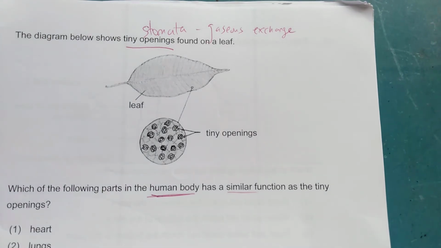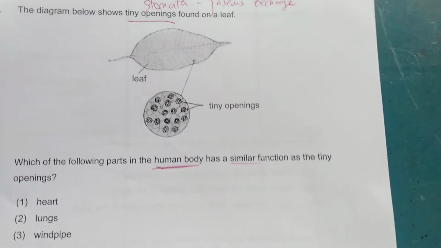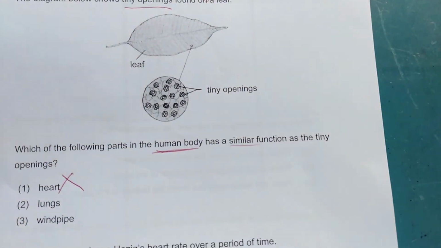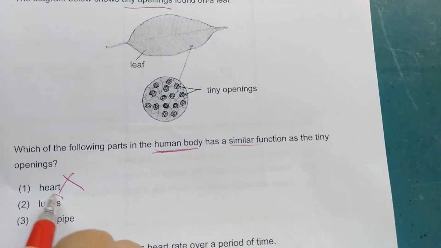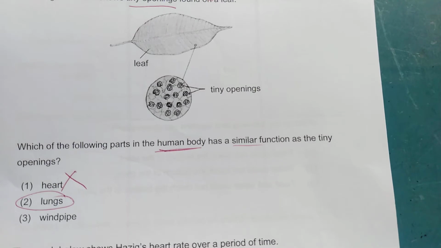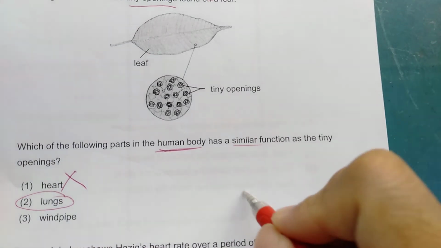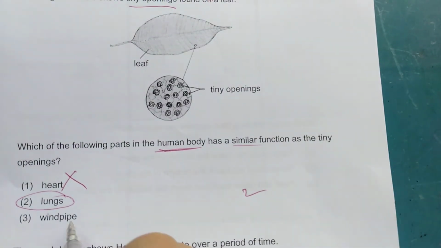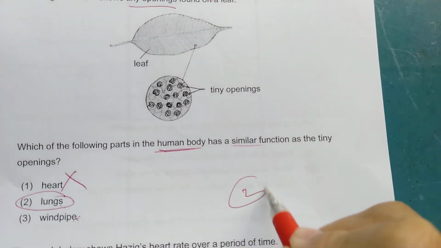Comparing to the human body, it's definitely not the heart. The lungs is where gaseous exchange happens in the human body, so it must be the lungs. The windpipe is only where air travels down to the lungs. This is not where gaseous exchange happens. Answer is number 2.